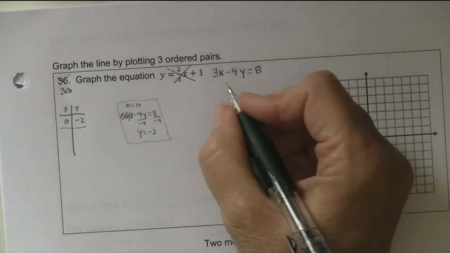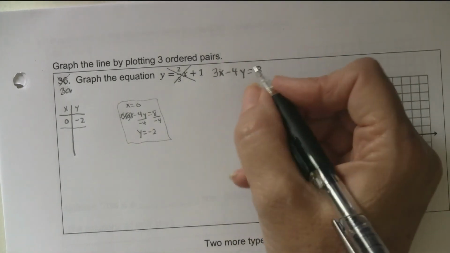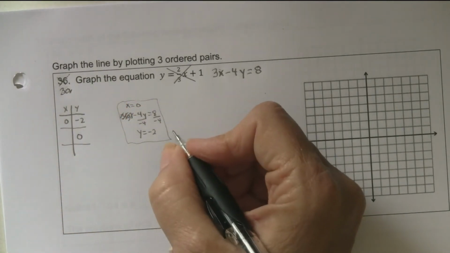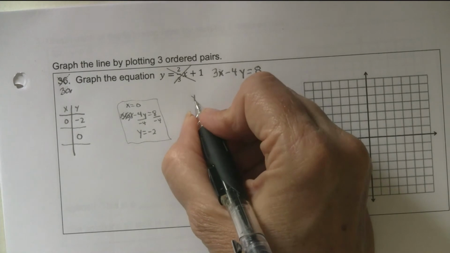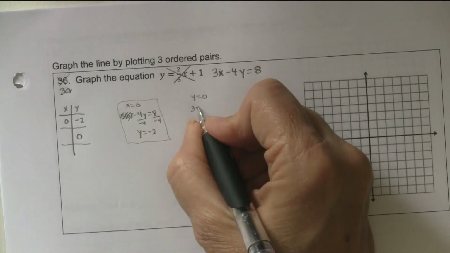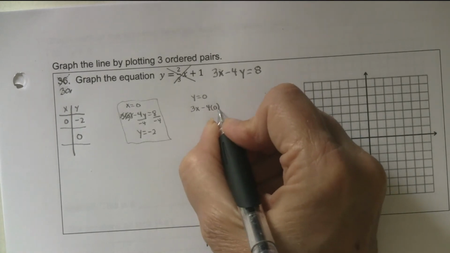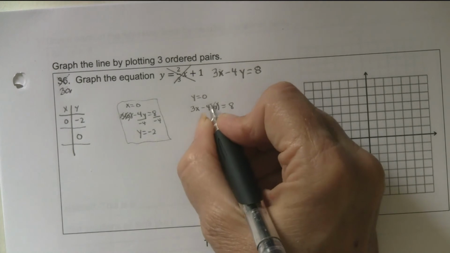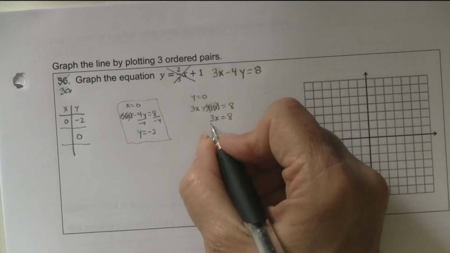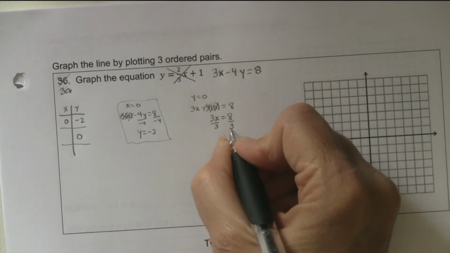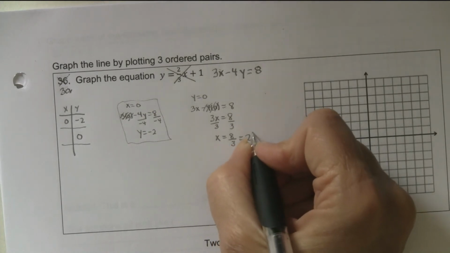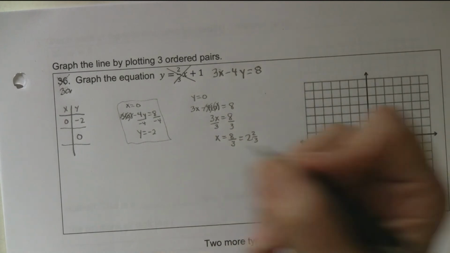Now when I have general form or standard form, I like to pick y as 0 as my second favorite point. And it's going to turn out wonderful as well. Not as lovely as the other one did, but 3x minus 4 times 0 equals 8. So that goes away. So we have 3x equals 8. And that's pretty easy to solve too, because it's just one step, divide by 3. Now it made a fraction, 8 over 3, which is 2 2/3. But I'll deal with it.